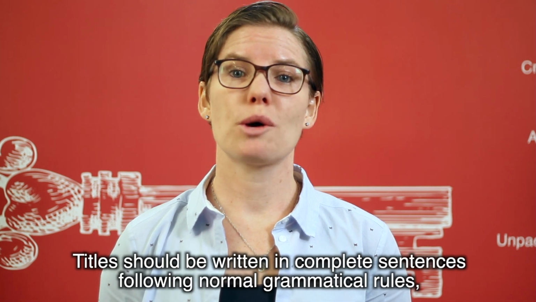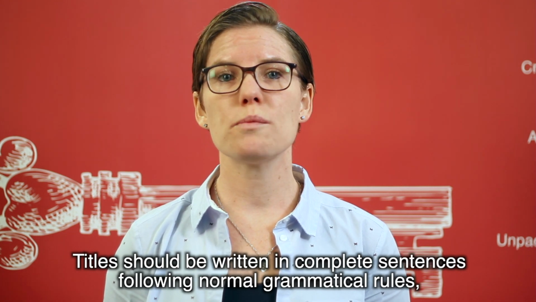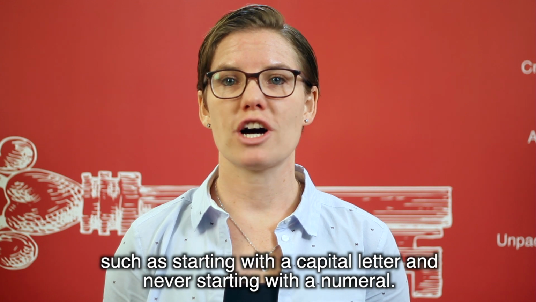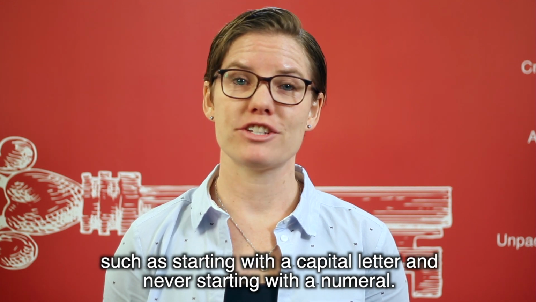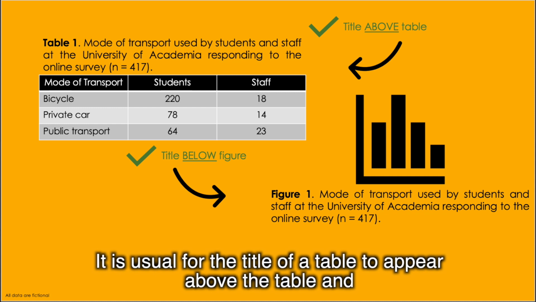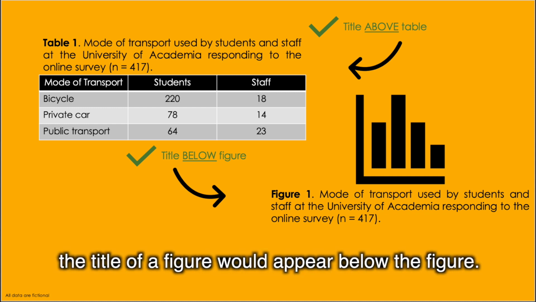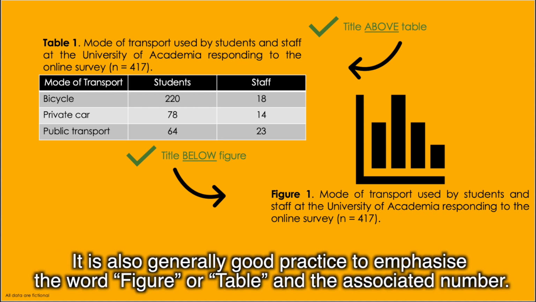Titles should be written in complete sentences, following normal grammatical rules, such as starting with a capital letter and never starting with a numeral. It is usual for the title of a table to appear above the table, and the title of a figure would normally appear below the figure. It is also generally good practice to emphasize the word figure or table and the associated number.